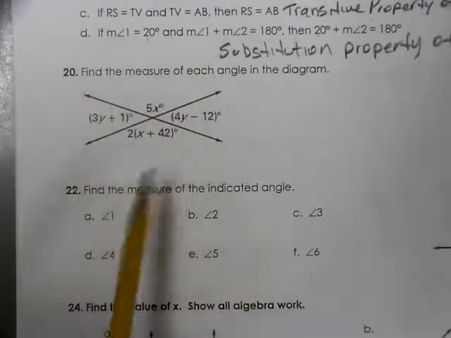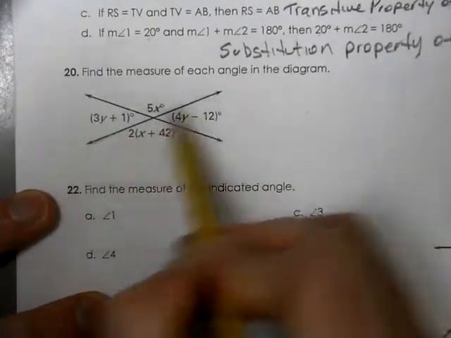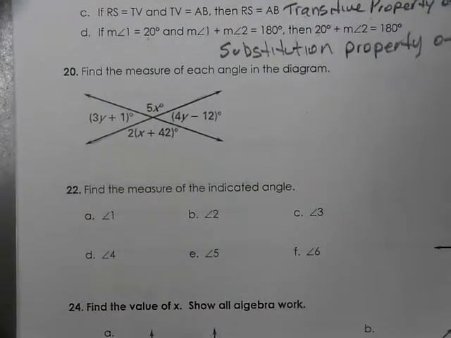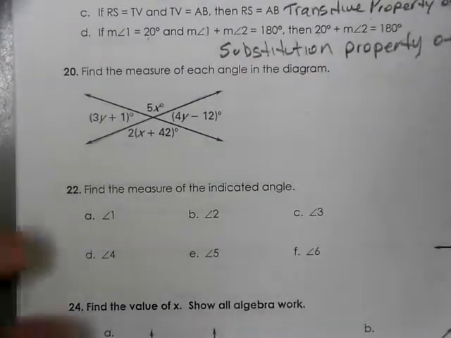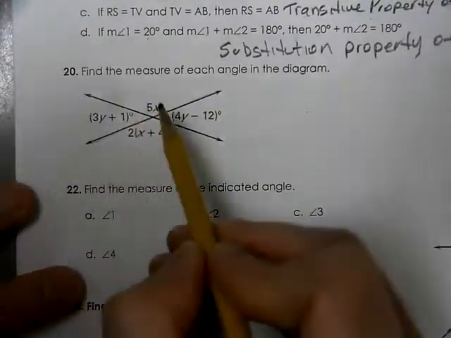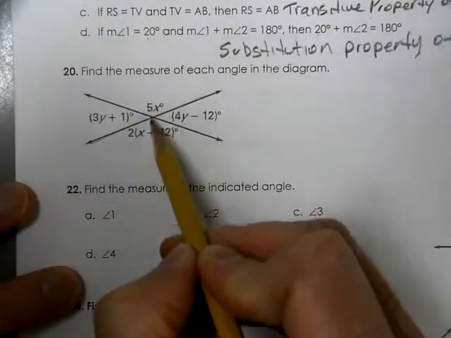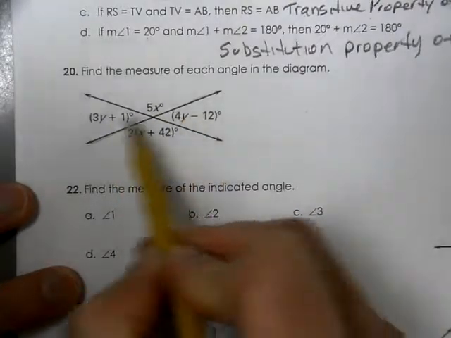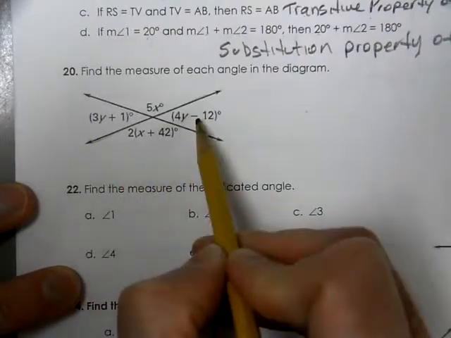Here we're looking at our diagram. Notice that the lines go completely through each other. And when they go completely through each other, then we know we have straight lines. But even more important, look where the variables that are the same are. They're across from each other. We call those vertical angles.